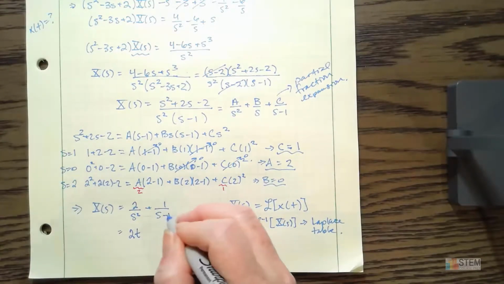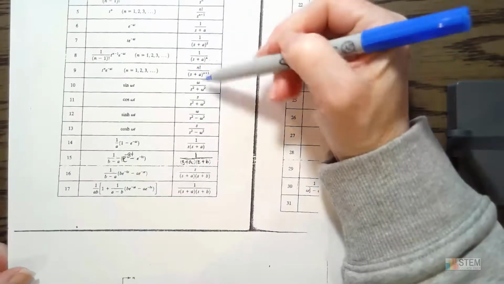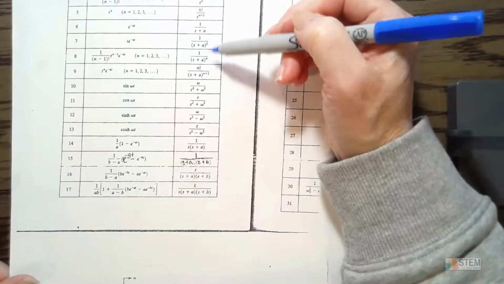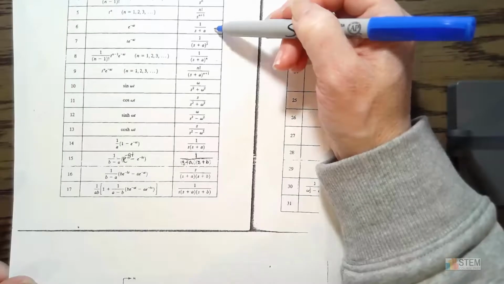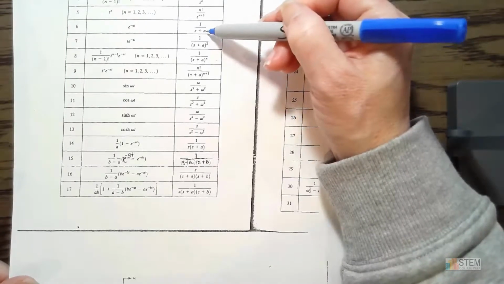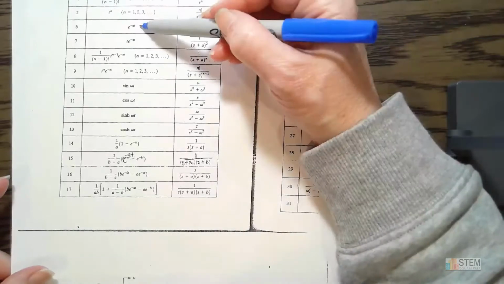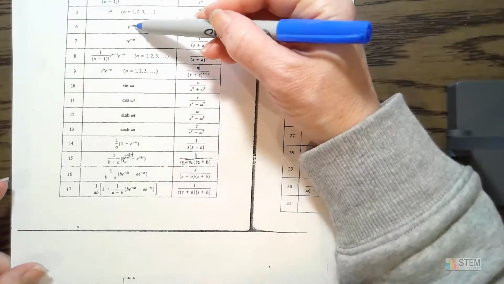Now we do the same thing here. I've got 1 over s minus 1. So we look over here on this side, and if you look right here, this has the same form. Okay, so this says 1 over s plus a. Well, that's fine. We can just have an a that's a negative number, right? And then if we look over here, it's e to the negative at.